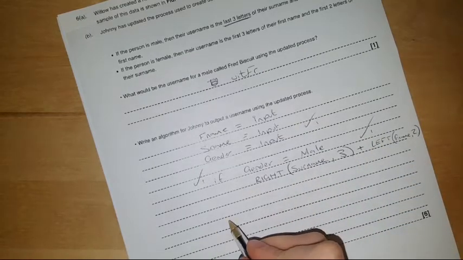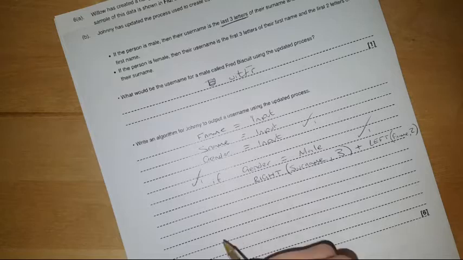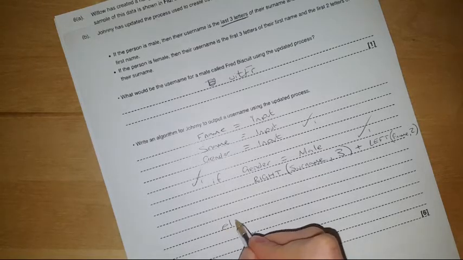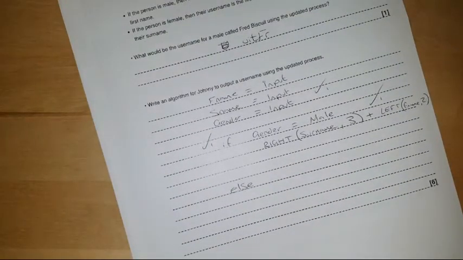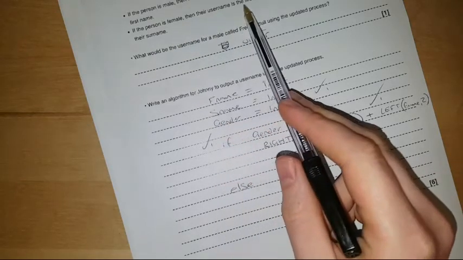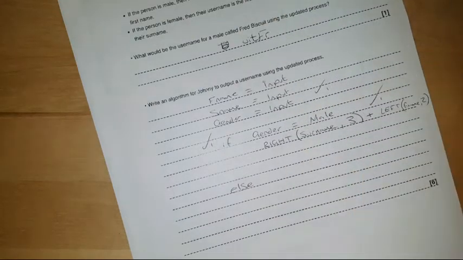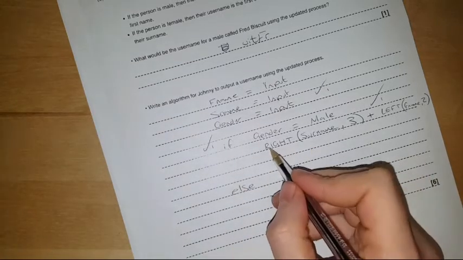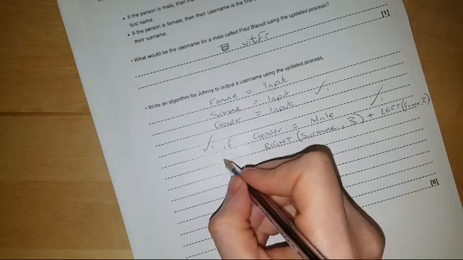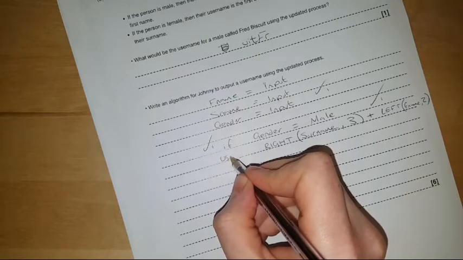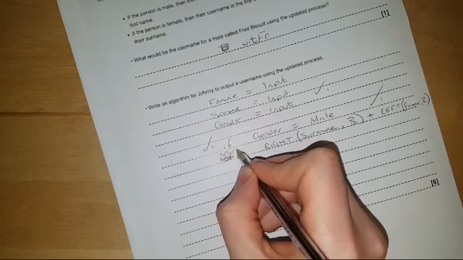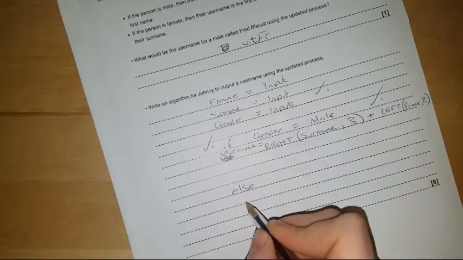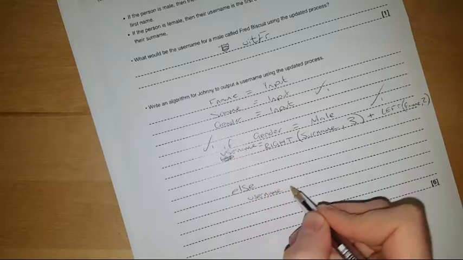the male. We're going to do the else here. So if they've put in female as a gender, we look at the next bit here. For the female, the username is the first 3 letters of their first name, first 2 letters of their surname. Just one thing here: although I've done this part here, I've not actually assigned it to a variable. So username equals that. And then again here, username equals.